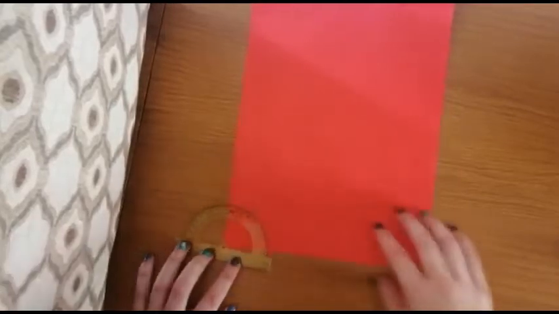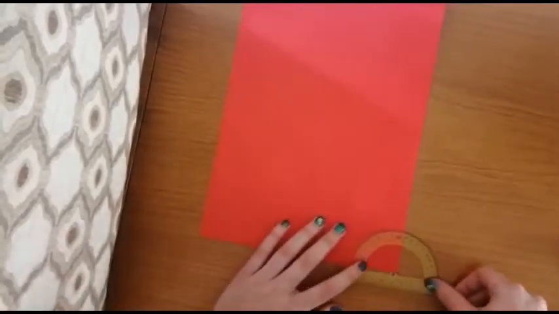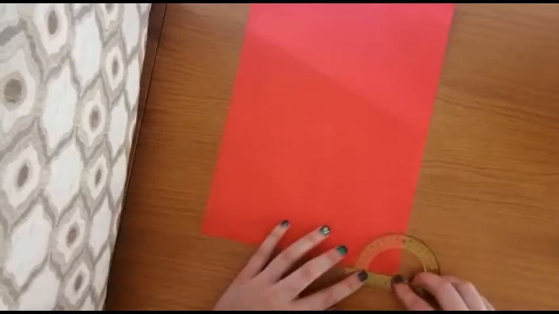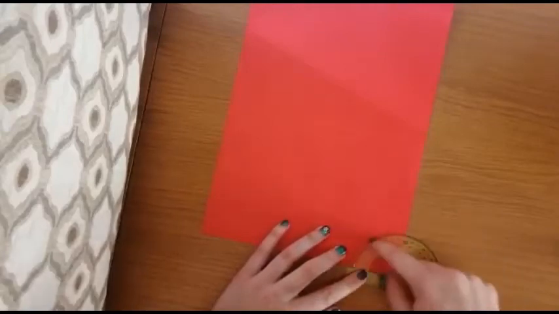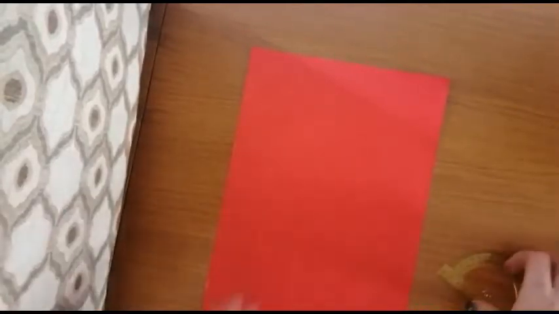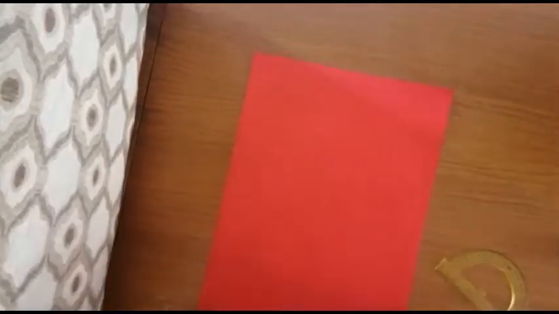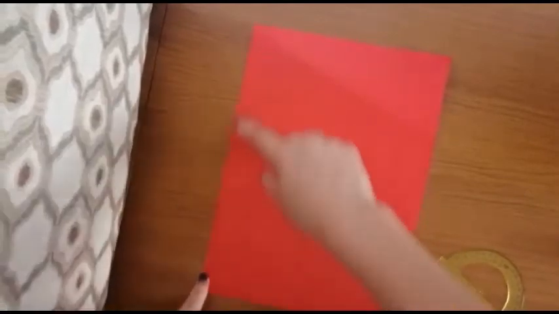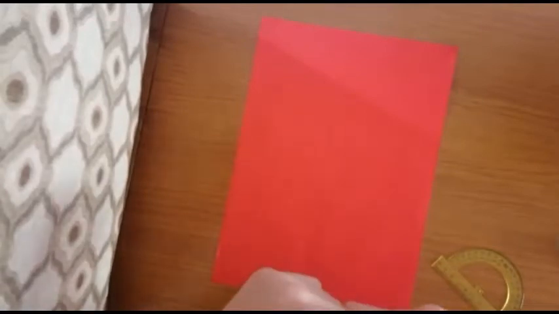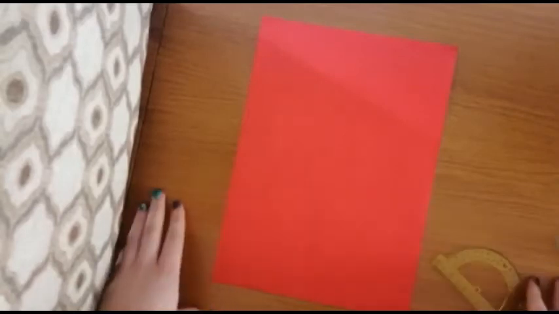And our final one, make sure that it is straight against the paper and our dot is exactly on the corner, and it goes 0 to 90. Great, so now that we know that these are 90 degrees, what kind of polygon is a rectangle? Remember, a 4-sided shape is called a quadrilateral. So the rectangle is a quadrilateral.